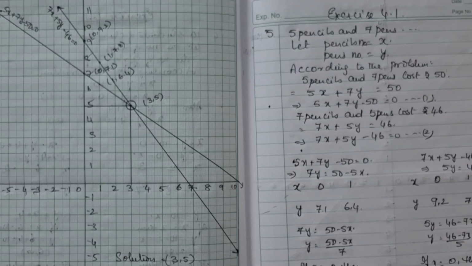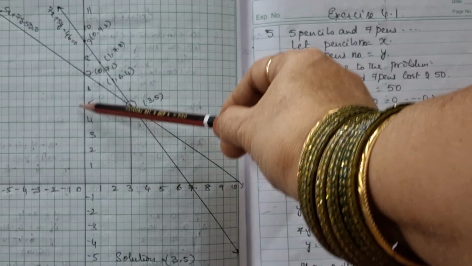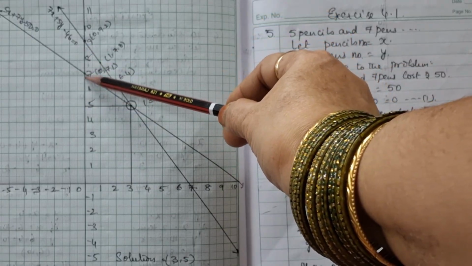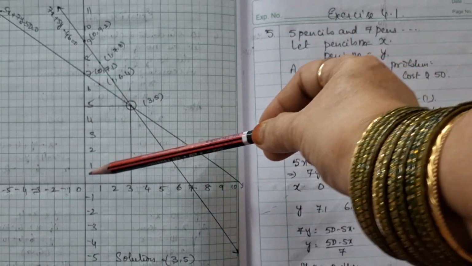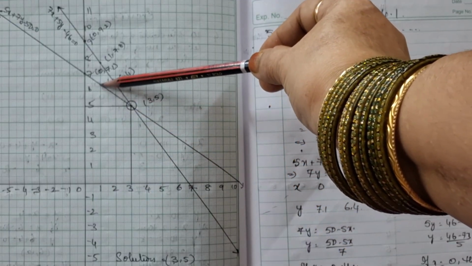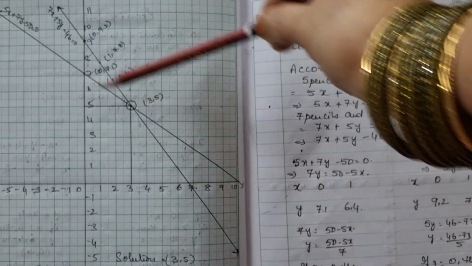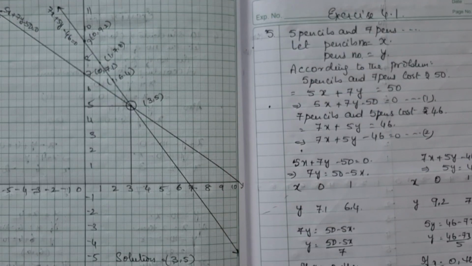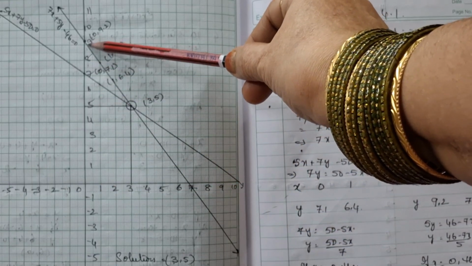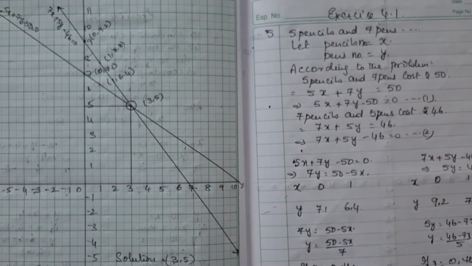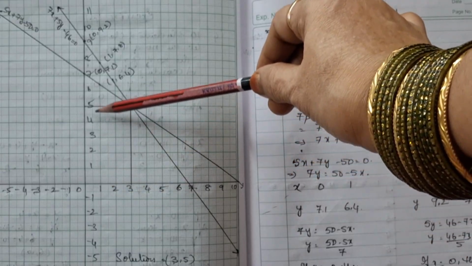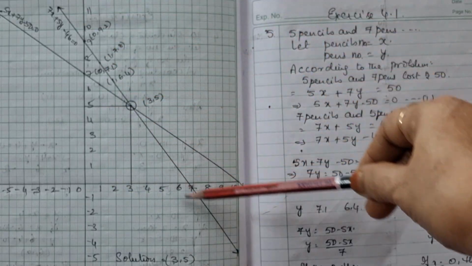On the x axis, as I forgot, children, please write the scale: on x axis 1 centimeter is 1 unit, on y axis 1 centimeter is 1 unit. So here 0 comma 7.1 is this point, and 1 comma 6.4 is this point. So these two, this is the line that I have got, 5x plus 7y minus 50 is equal to 0. Next 0 and 9.2, 0, 9.2 is here, and 1 and 7.8 is here. This is the line that I have got.